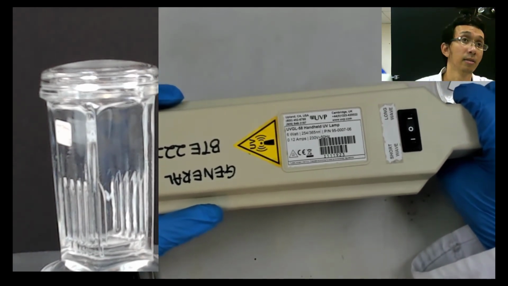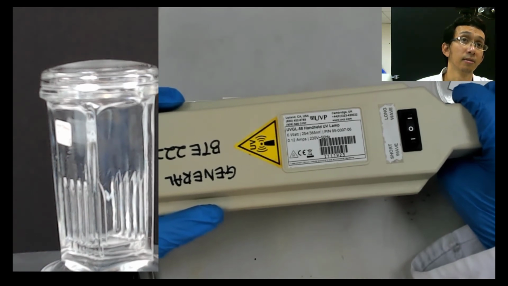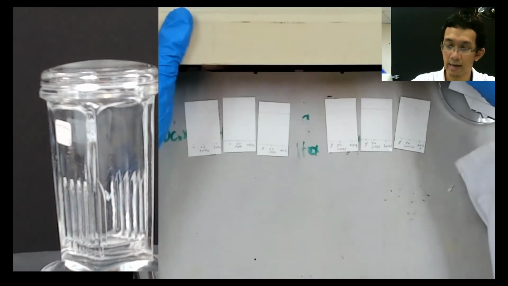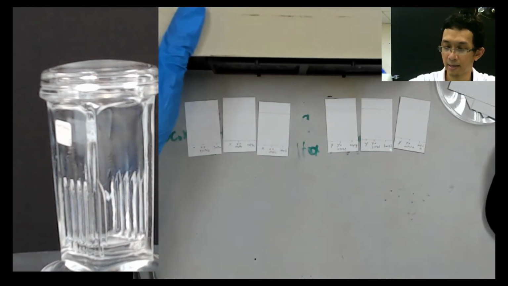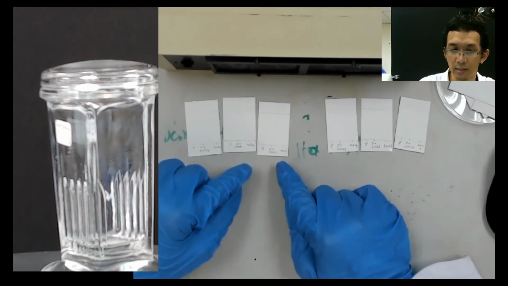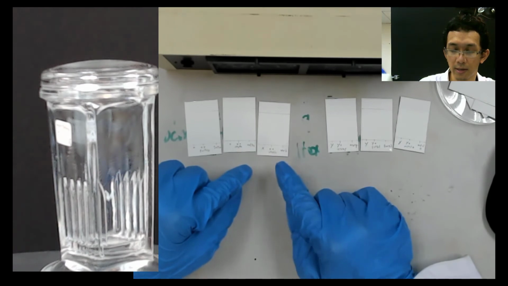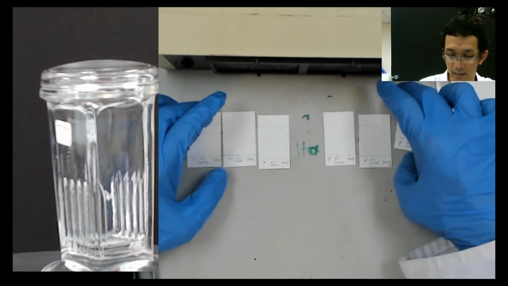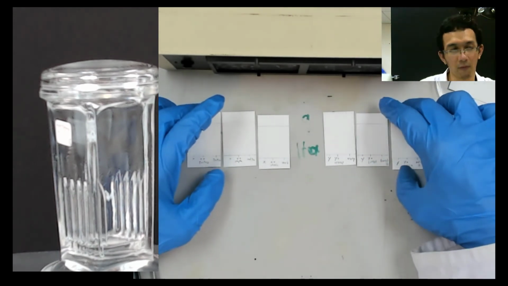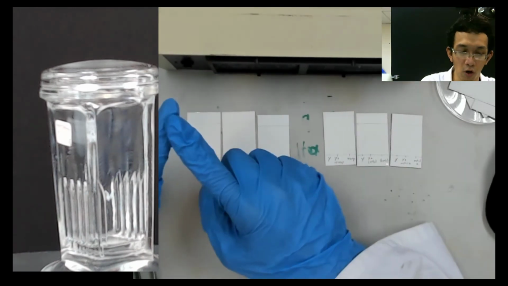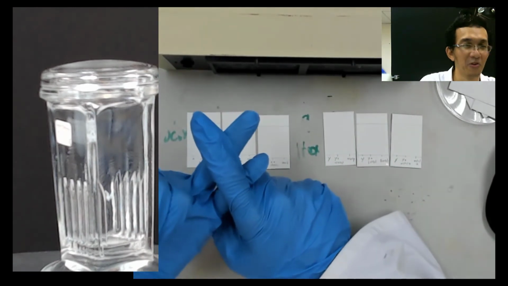Sir, can I ask you a question? Yes. Why do we use UV when it is harmful? Why don't we use a staining agent? Staining agent you can, but you need to understand one thing. If you do staining, it's maybe less harmful, but of course staining is also harmful. If you use gram staining, Lugol, iodine, that's also harmful.